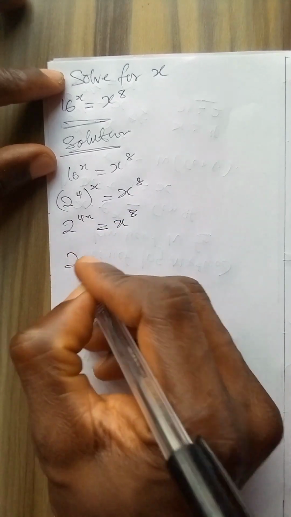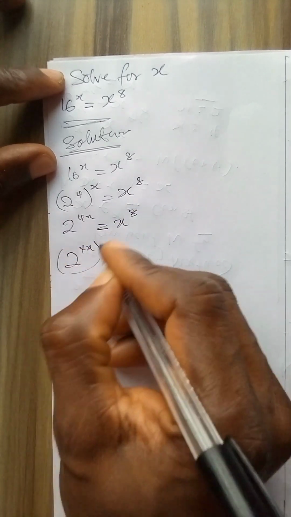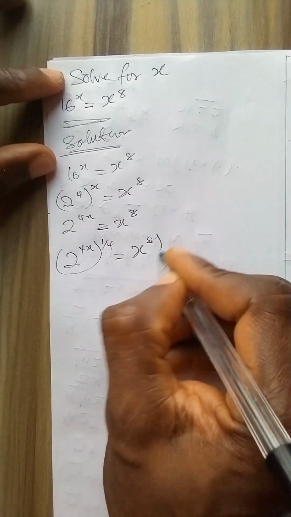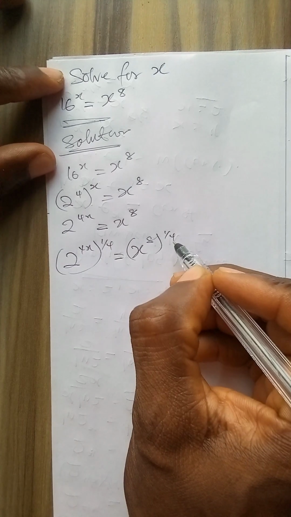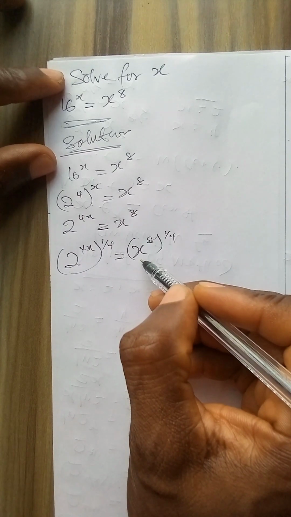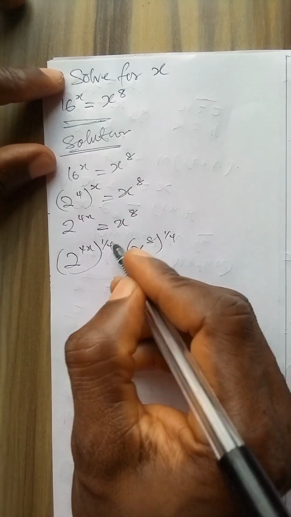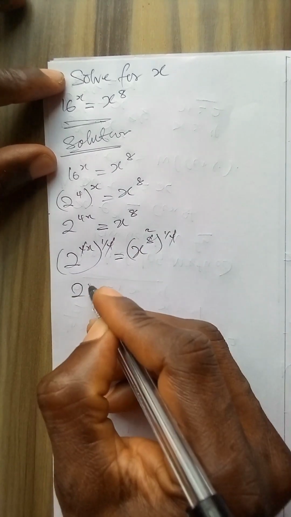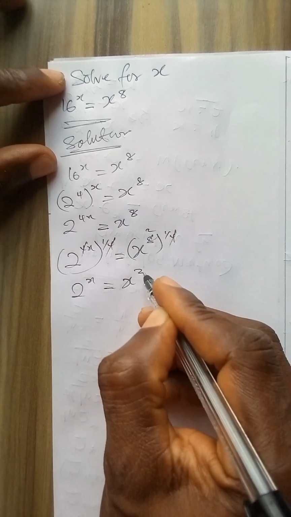That becomes 2 to the power 4x, to the power 1 over 4, is equal to x to the power 8, to the power 1 over 4. I'm doing this so as to reduce the powers. Now, this 4 will cancel this 4 here, and 8 over 4 is 2. So I have 2 to the power x is equal to x to the power 2.